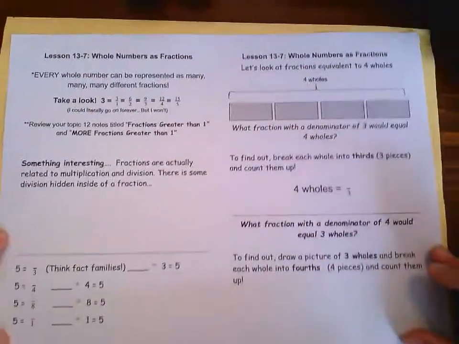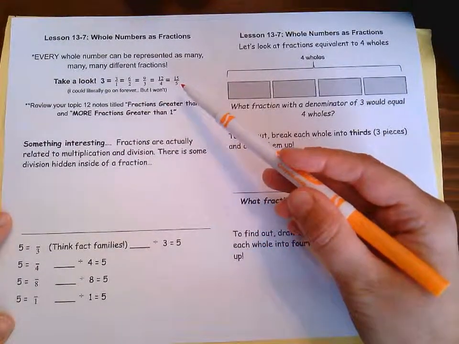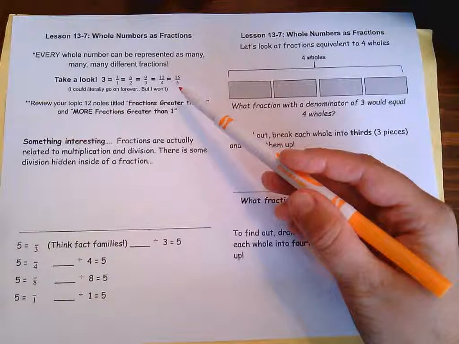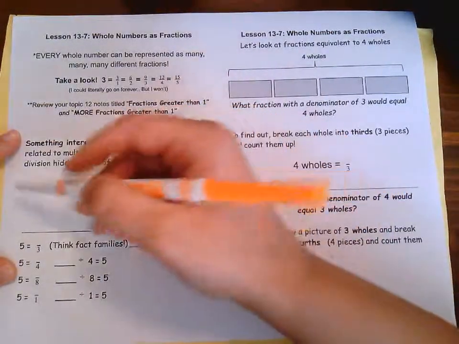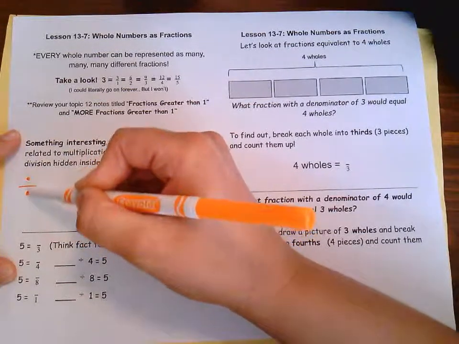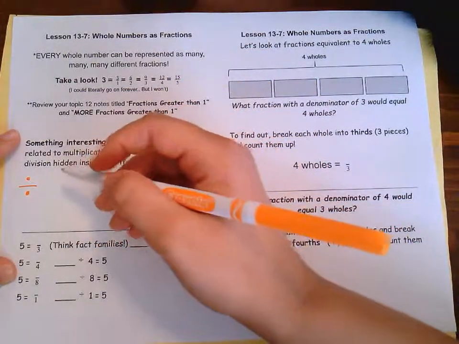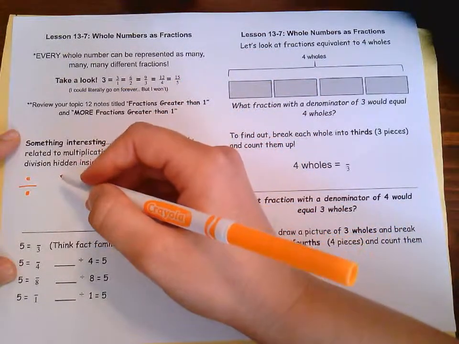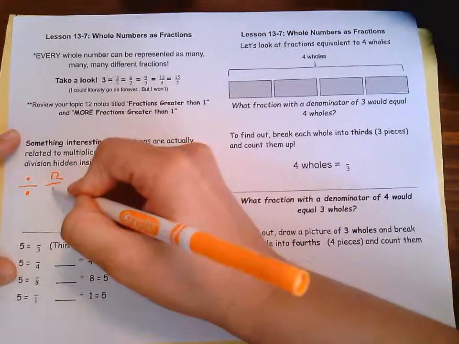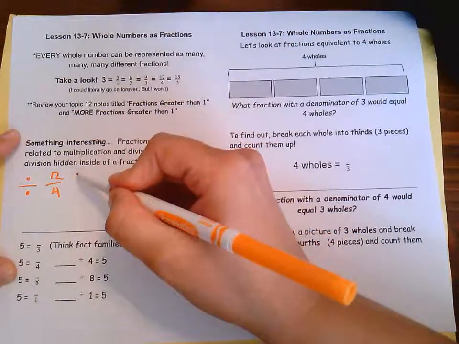All right, so again, something interesting is that when you look at these fractions with whole numbers, they seem to have a little bit of a secret division. If you look at the division sign, I always found it kind of cool that it almost looks like a fraction if these two dots were our fraction numbers. So looking at a fraction like 12 fourths, we can think about it as 12 divided by 4.